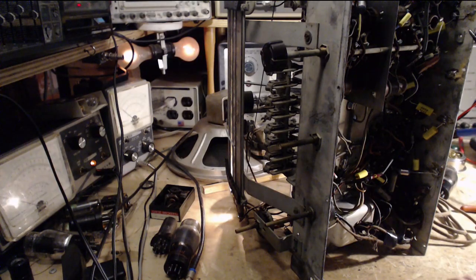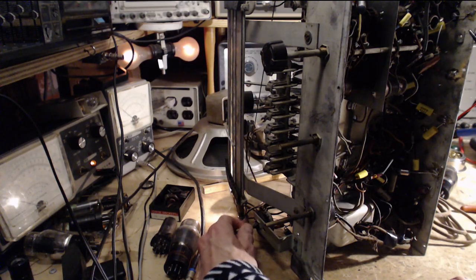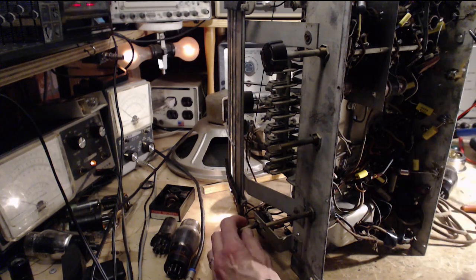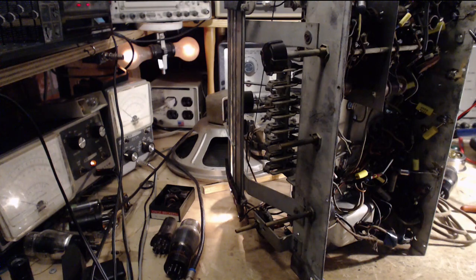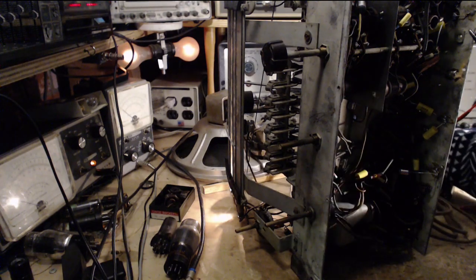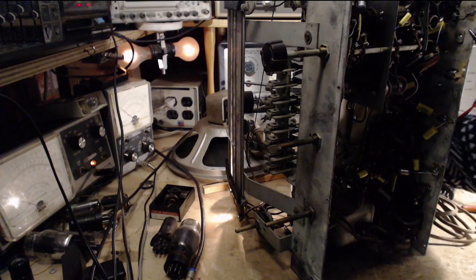Now I'm hooked up to the outdoor antenna, right, because we were hearing that. Here it comes. If anything, it's the same or slightly better. But these bulbs look just a little bit brighter. And what's the voltage here? 96 volts.